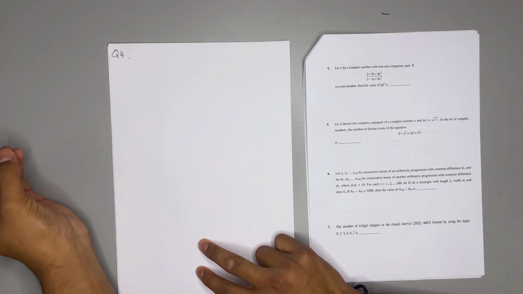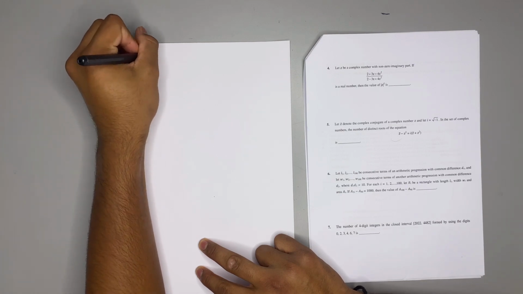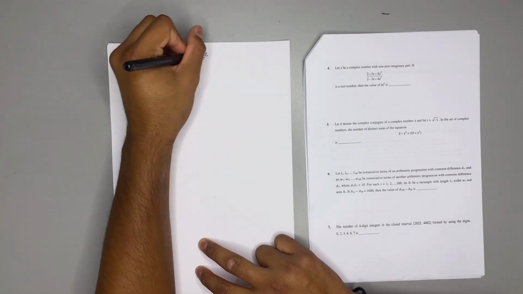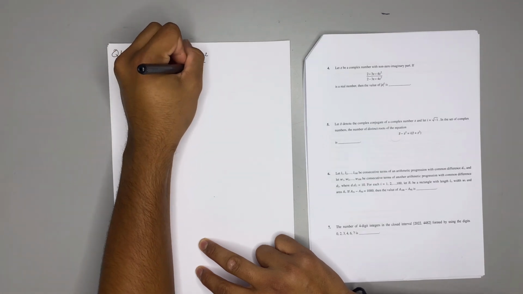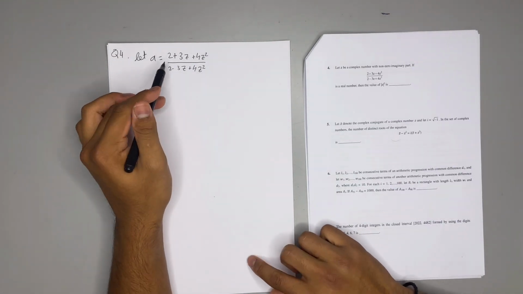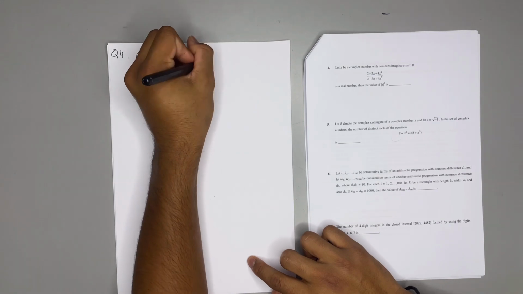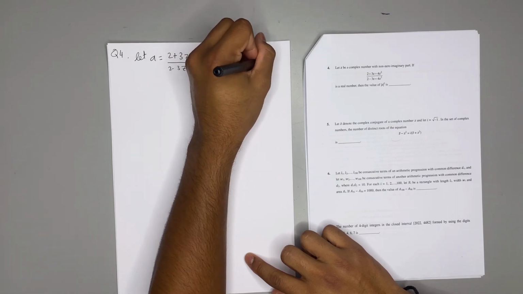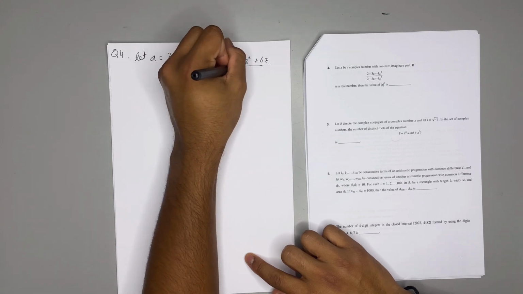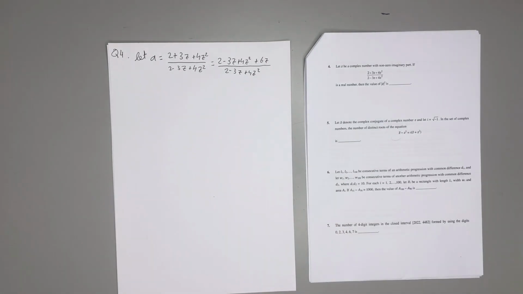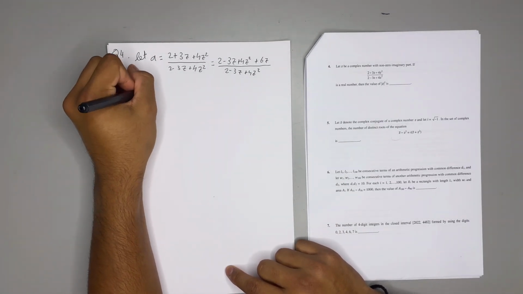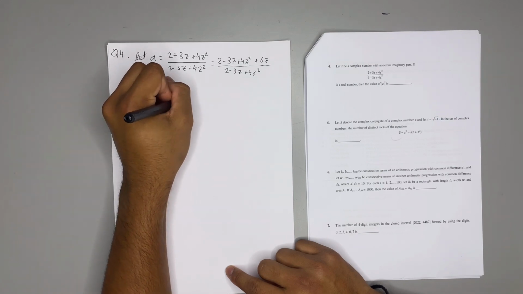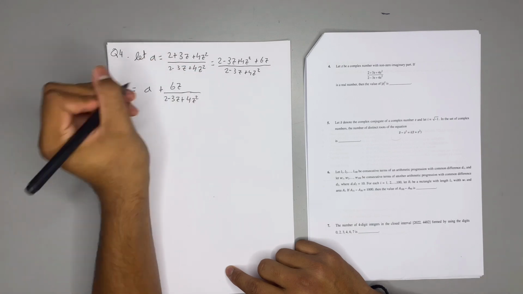Question 4. First step I will do, let alpha be equal to 2 plus 3z plus 4z squared all upon 2 minus 3z plus 4z squared. Further simplifying this to try and make the top equal to the bottom, we can rewrite this as 2 minus 3z plus 4z squared plus 6z all upon 2 minus 3z plus 4z squared. This then gives me 1 plus 6z all upon 2 minus 3z plus 4z squared.